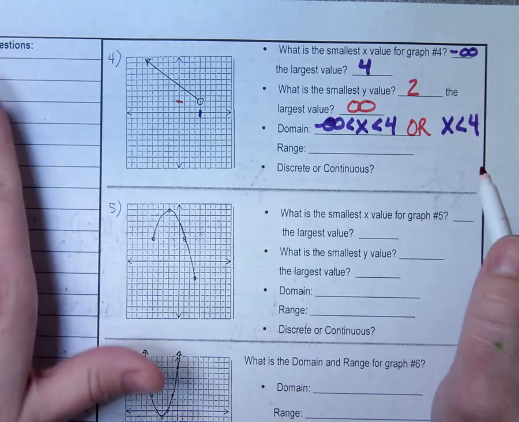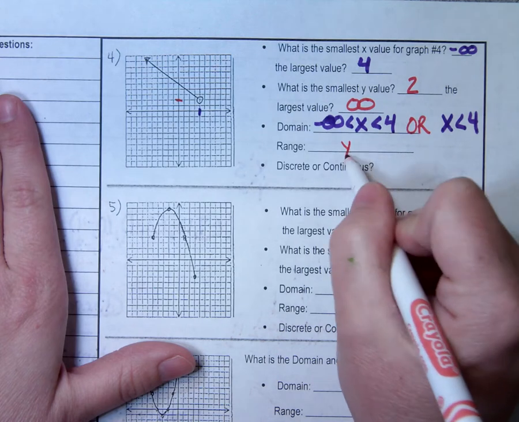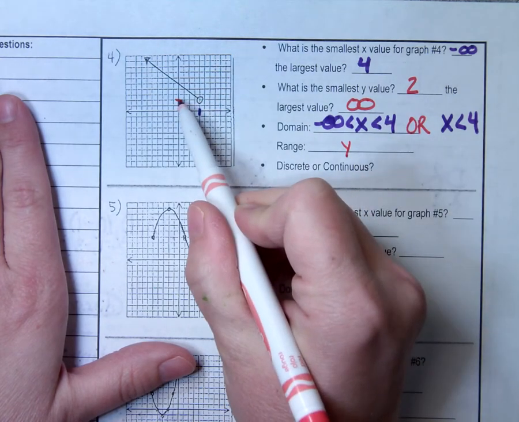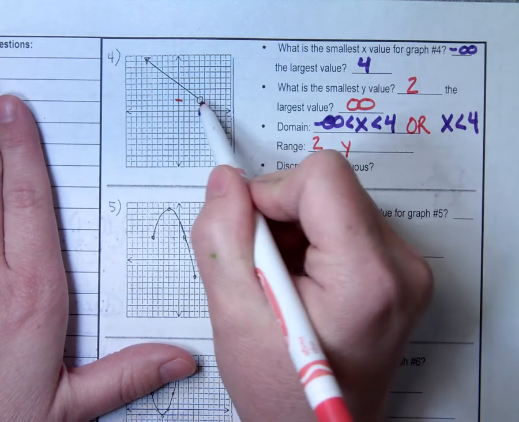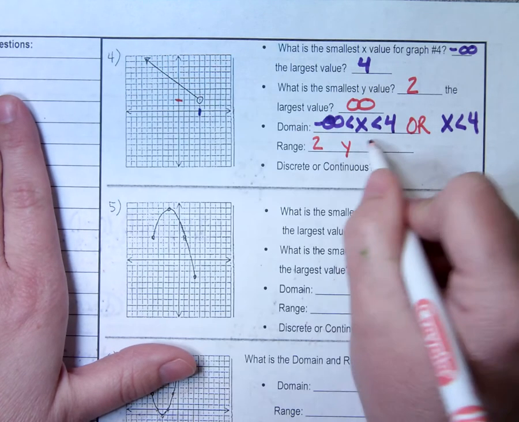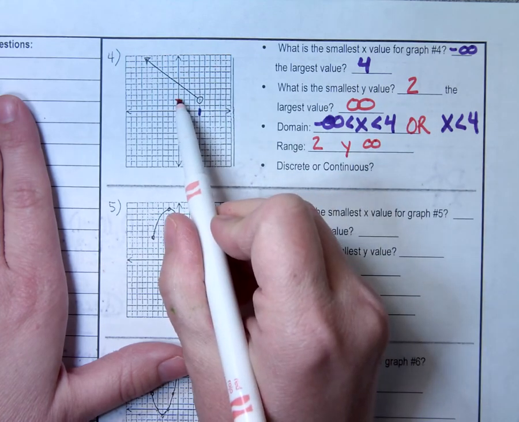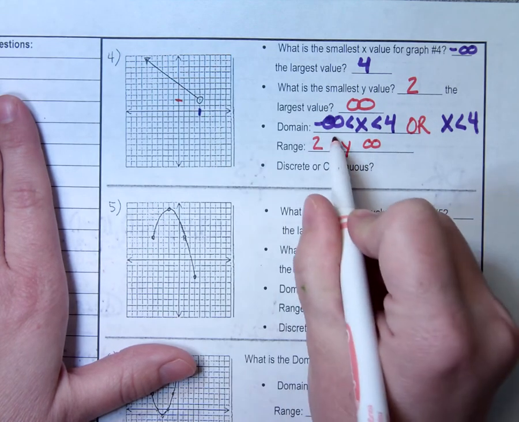So I'm going to write this two different ways also. I'm going to say that my lowest y value is 2. My highest y value is positive infinity because it goes forever up and up. The y doesn't actually equal the 2, but it does get bigger and bigger than that.